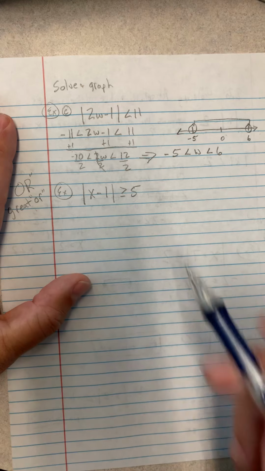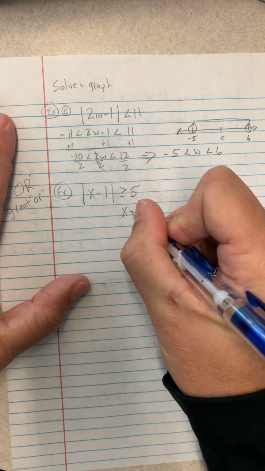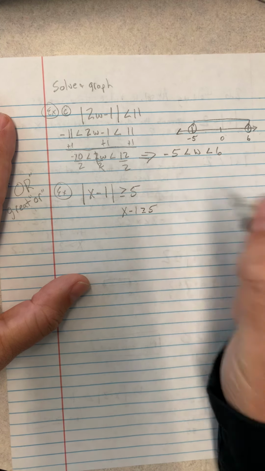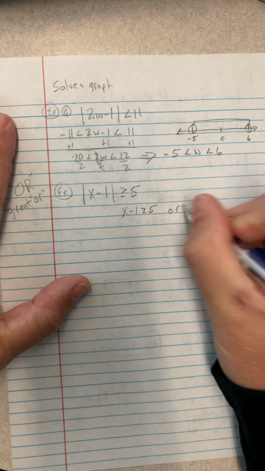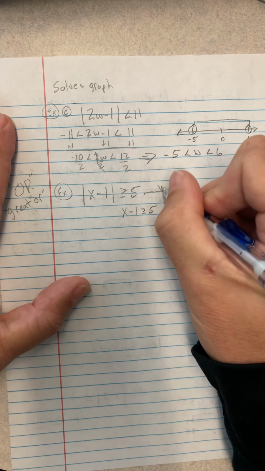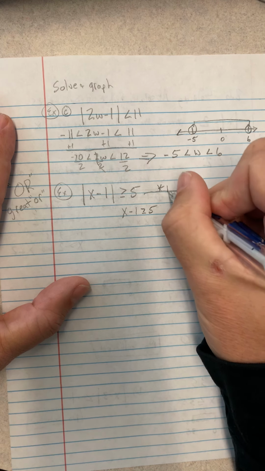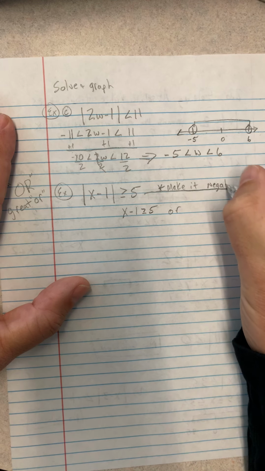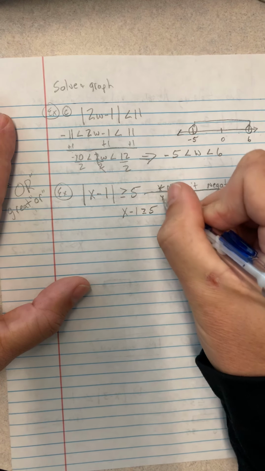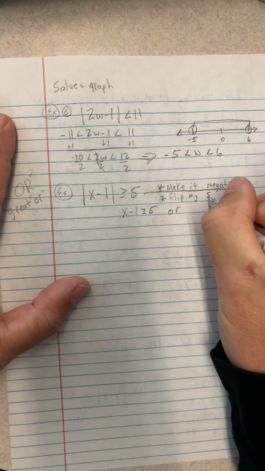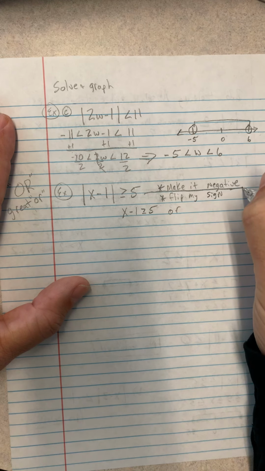I'm going to do the same thing here. First one, I leave it. I just drop my absolute values. x minus 1 is greater than or equal to 5. Or, I'm going to write you down some little tips here. You need to make it negative, and you need to flip your sign. I'm going to say flip my sign. That's how we handle it.